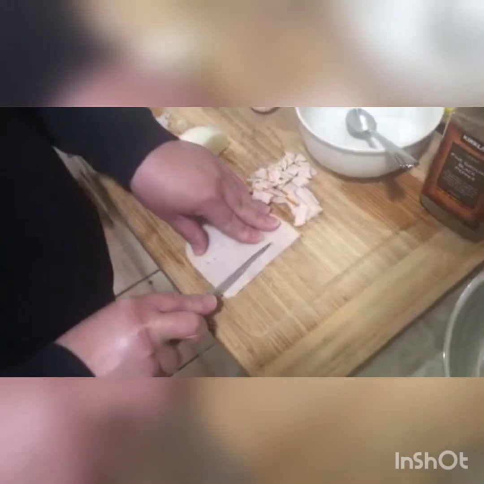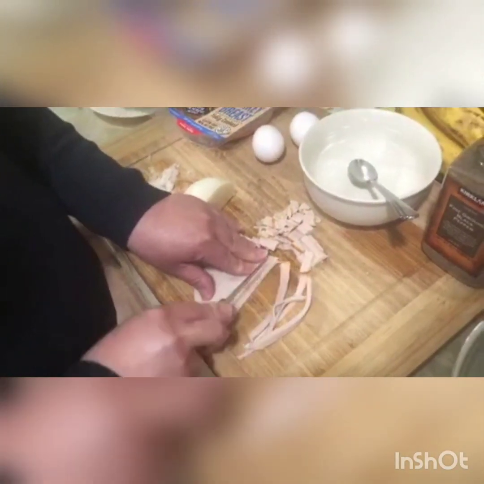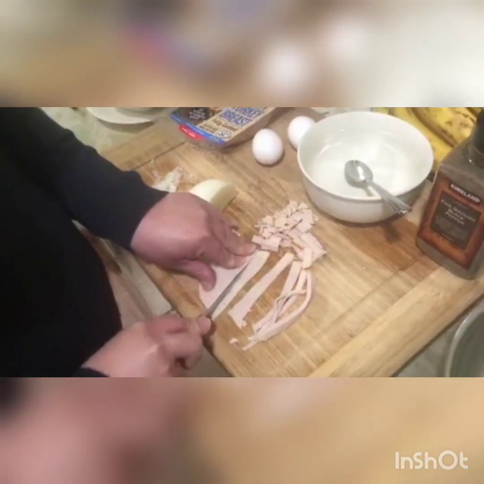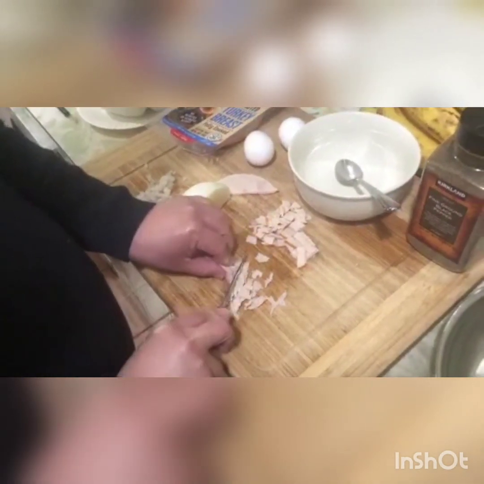As you can see, some of the ingredients Michael will be using are turkey, eggs, onions, milk, and salt. These items will be mixed together and prepared in a bowl before the cooking process begins.